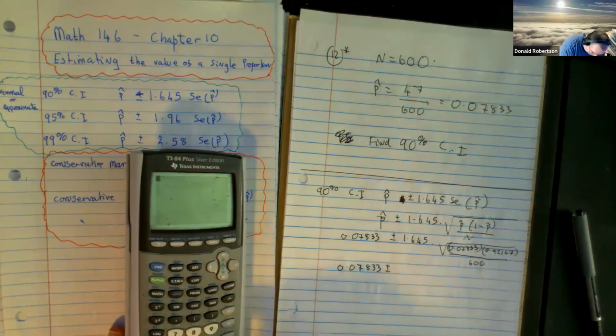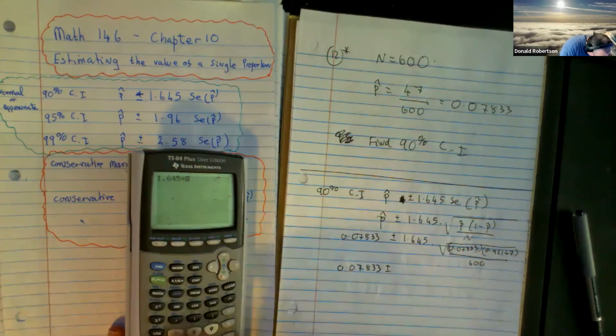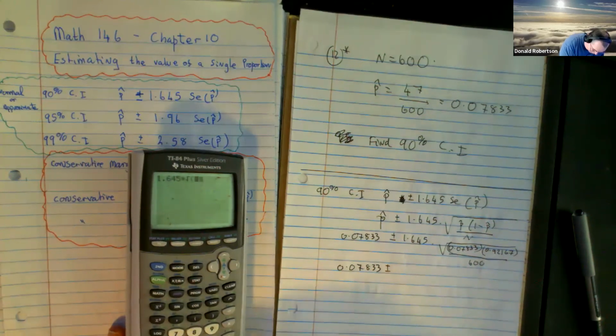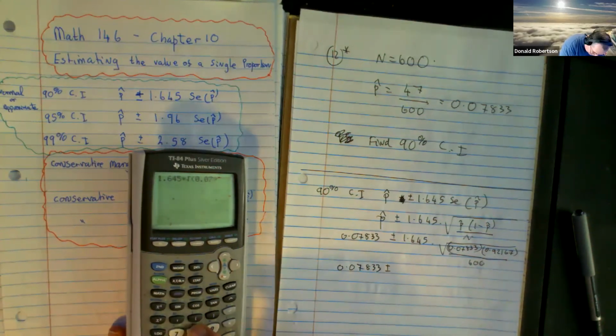So here goes: 1.645 times the square root of 0.078, a couple of threes, times 0.92167 divided by 600.